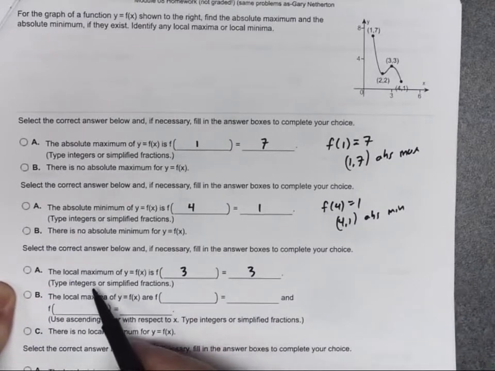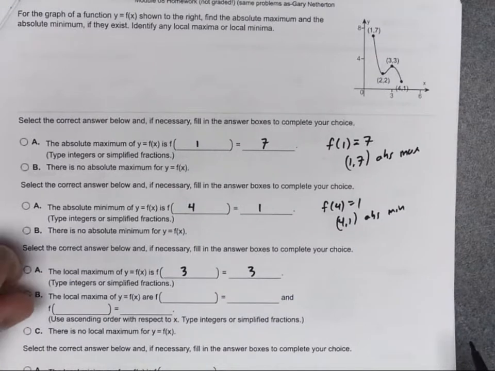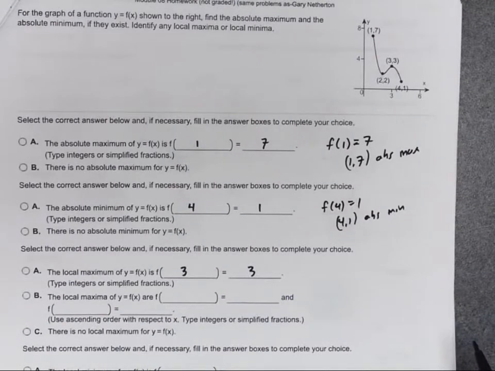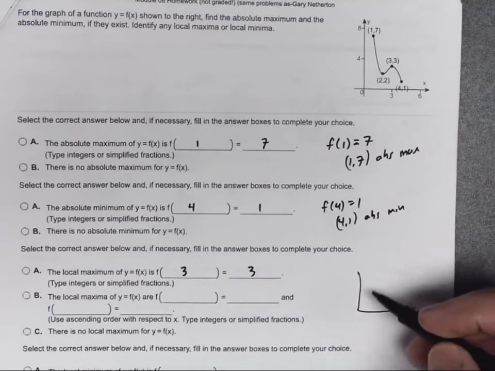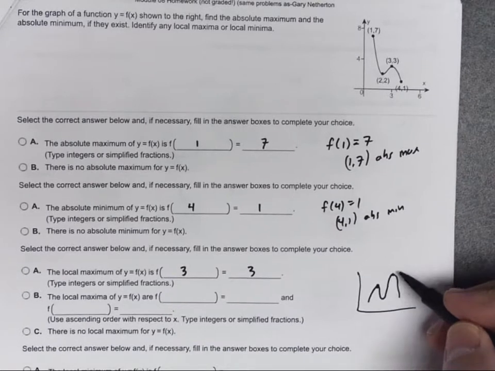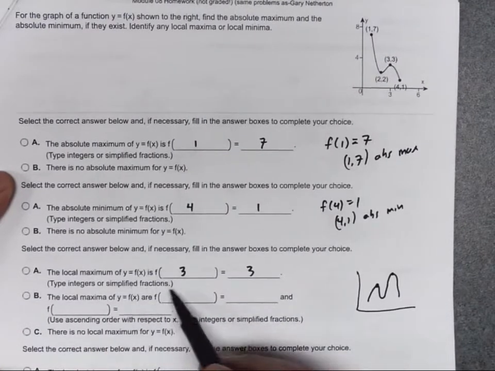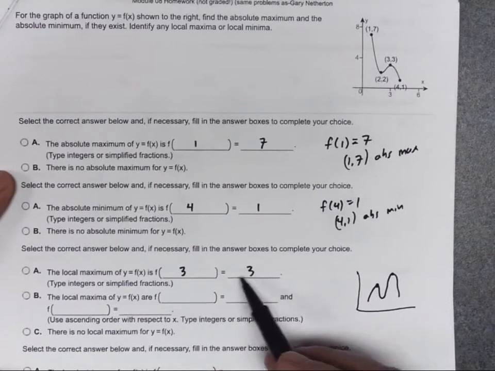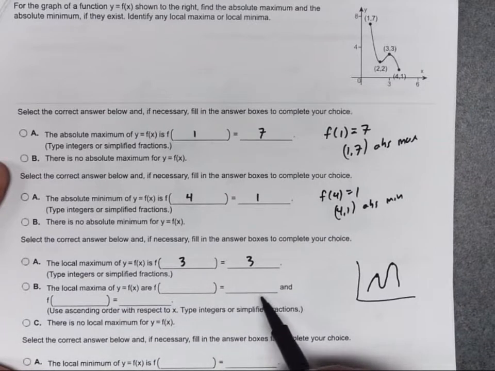Let me see what this question is. It says the local maximum, type integer, the local maximum are... I think part B must mean if there are 2 local maxima. You could imagine a graph where you have 2 local maximums. What if you have a graph like this? You would have 2 local maximum. However, we only have 1. So I think if you have 1, you do part A because there's only blanks for one maximum. If you happen to have 2 maximums, you use B because there are slots for 2.